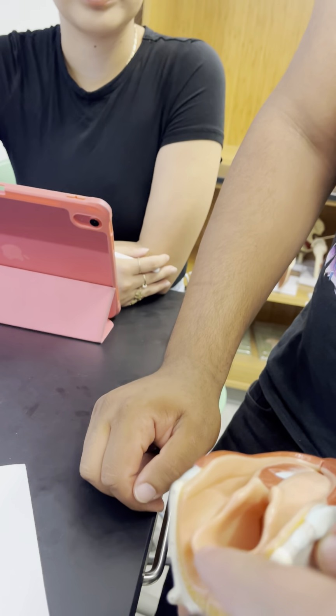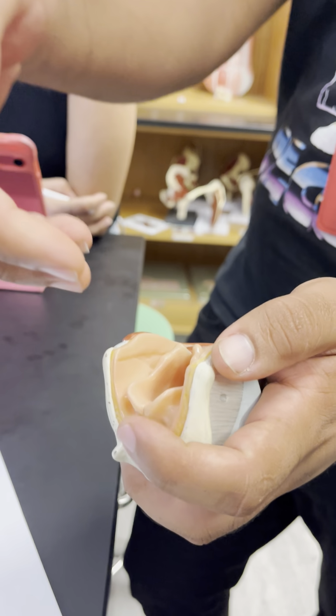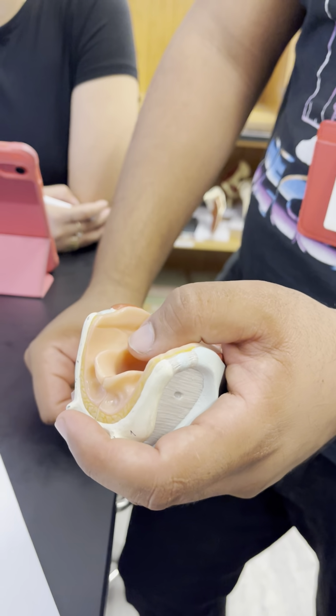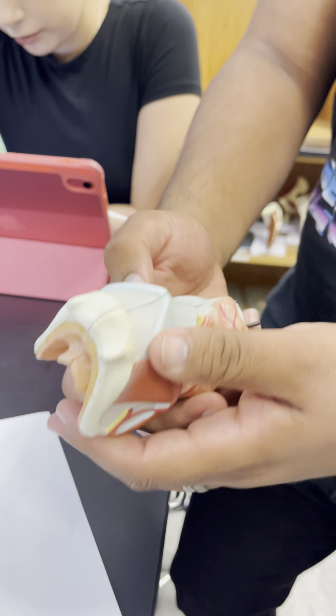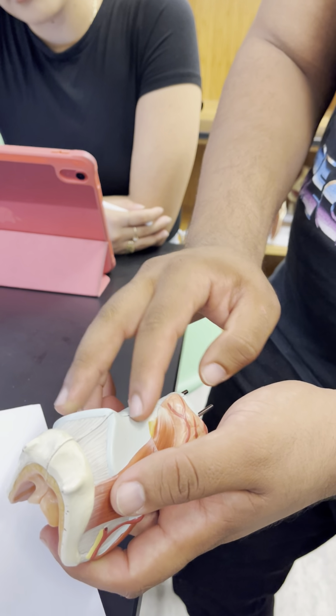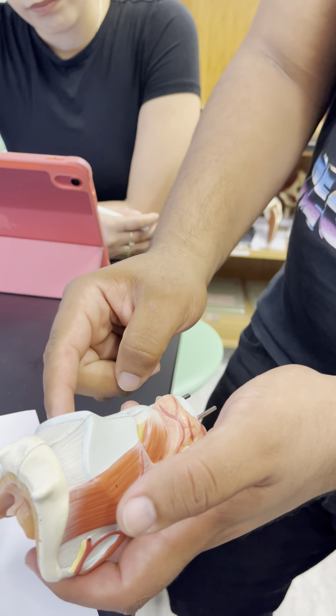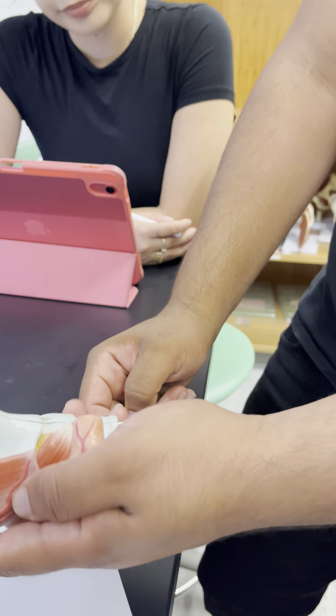It's the whole thing, though? Yeah. So all of this is the epiglottis. It flaps down whenever you swallow. That way, food doesn't go down your trachea. Okay. Cool. Now, right here, this is the thyroid cartilage. Thyroid means shield. And it kind of looks like a shield if you look at it. Yeah, that's good.